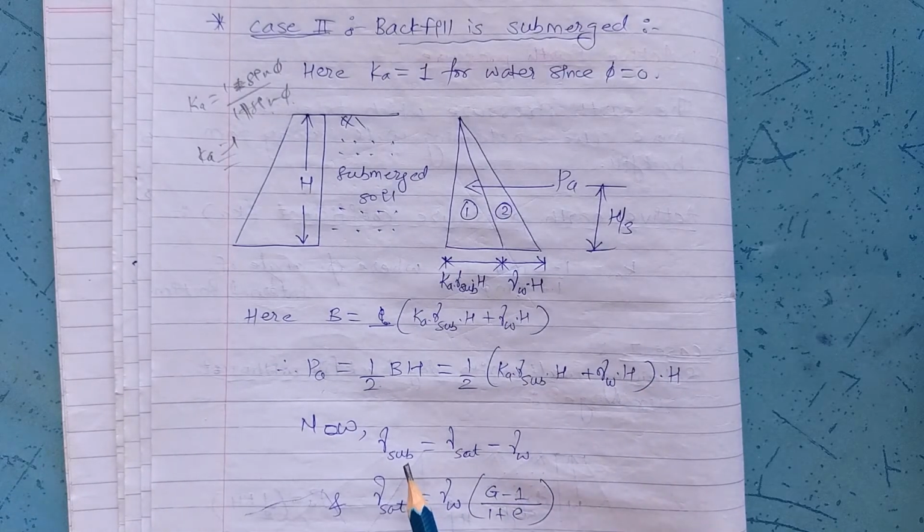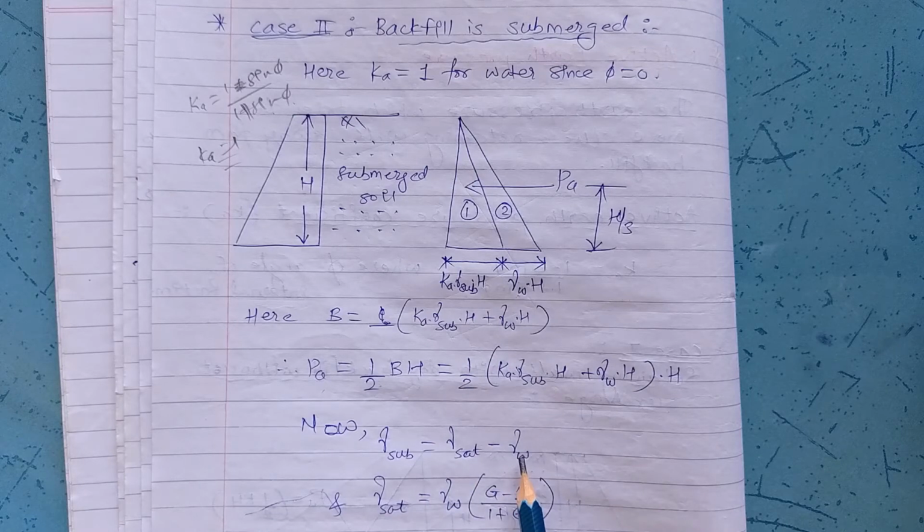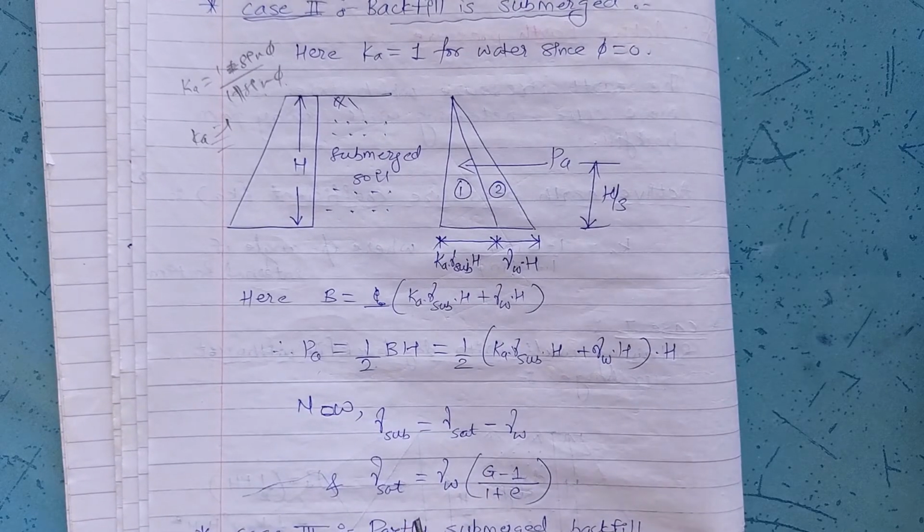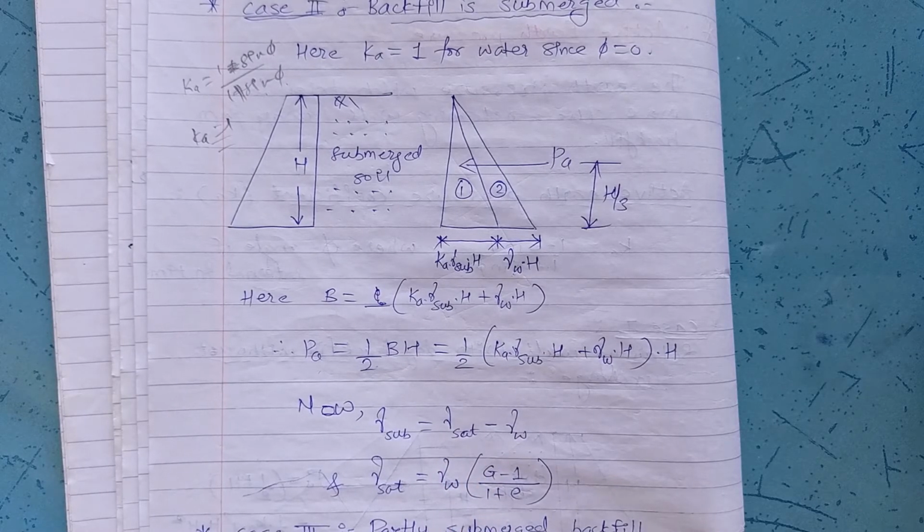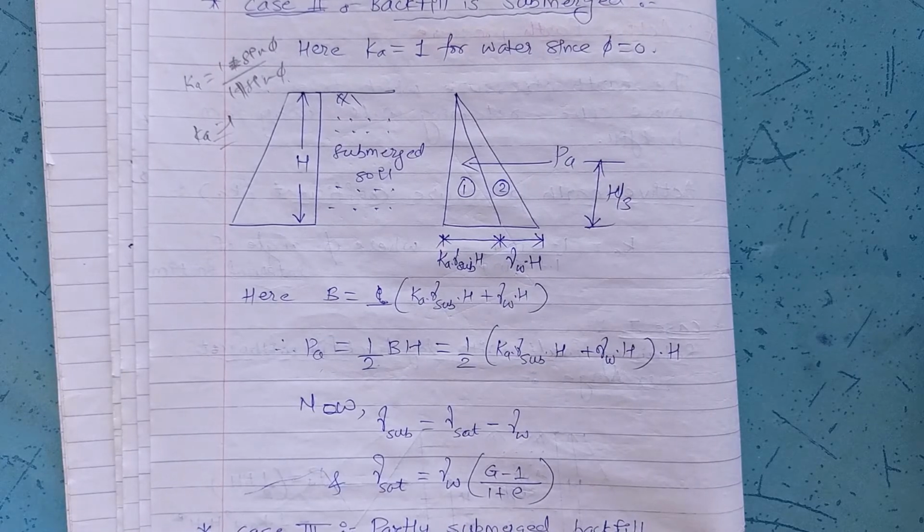Now gamma submerged can be calculated as gamma saturated minus gamma W, whereas gamma saturated can be calculated by the equation gamma W into bracket G minus 1 divided by 1 plus e. All these equations and terminologies you can go through in soil mechanics or geotechnical engineering, so that your concept will get cleared. Now let us move towards the third case.